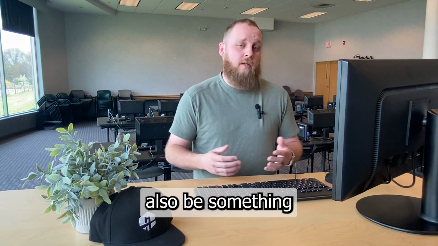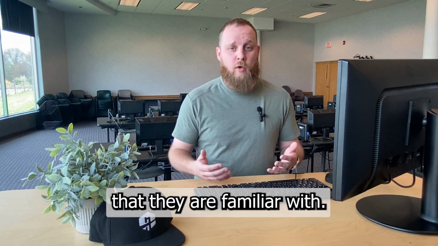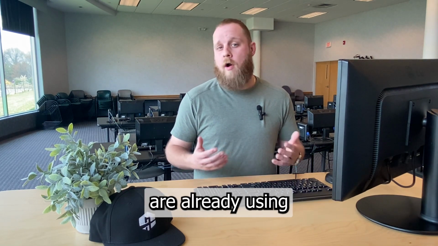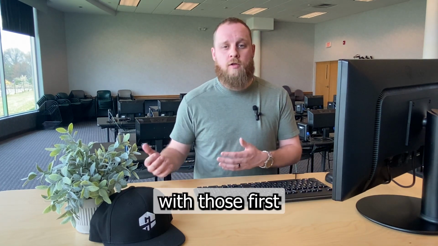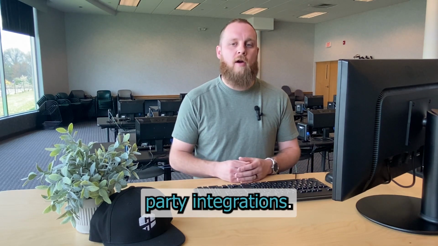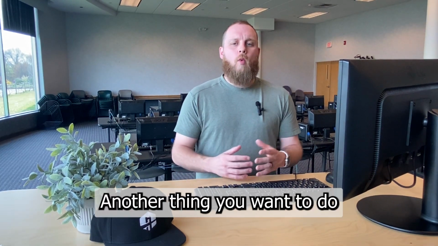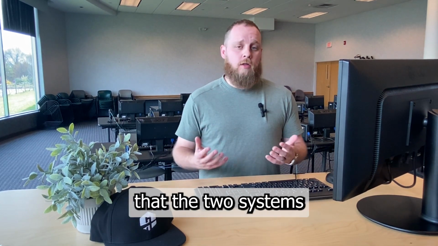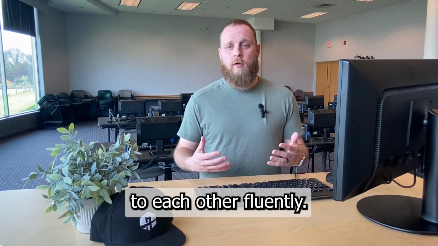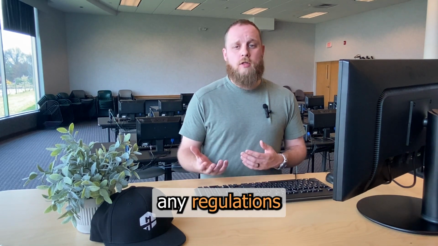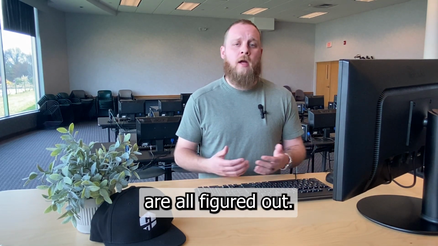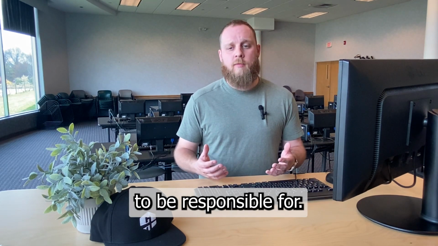Now, it could also be a product that they are familiar with. You may also want to target those products that your clients are already using and integrate with those first before you search for any other third-party integrations. Another thing you want to do is ensure the compatibility between the two systems. You want to make sure that the two systems can talk to each other fluently. You want to review any regulations that may be impacted. You also want to make sure the tech components are all figured out. Everybody knows exactly what they're going to be responsible for.